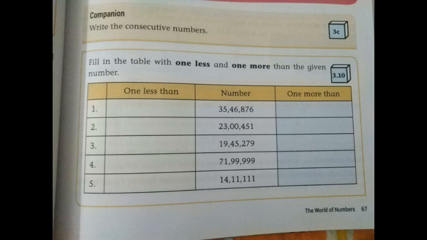Let me find one more than value first. If you add one more value to the number 35,46,876, one value is increased in one's place, which means 35,46,877. 6 becomes 7 if you add one more value. Consider one less than. One less than means in one's place one value is reduced, which means 35,46,875. 6 becomes 5 if you subtract one value in one's place. 6 minus 1 is 5.